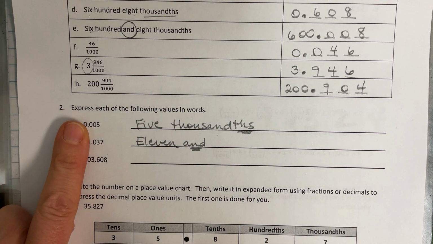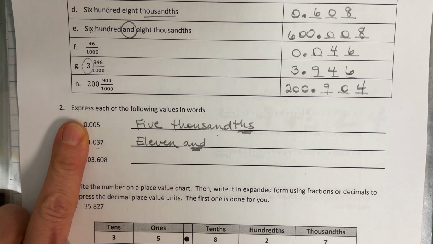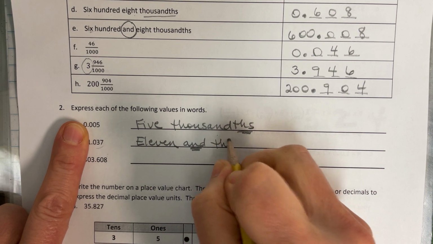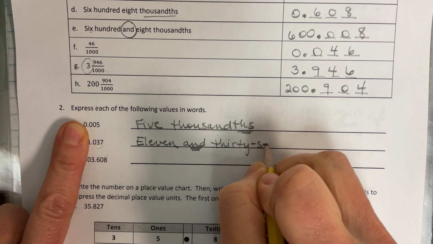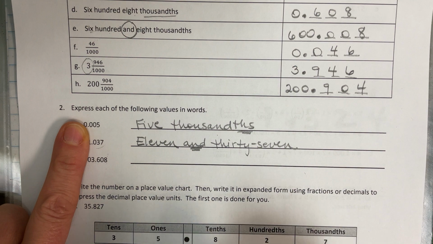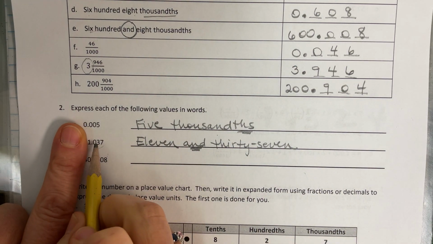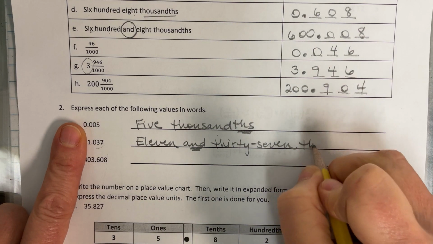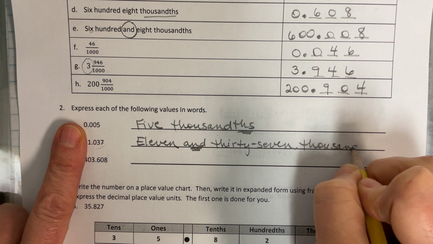Now I'm going to cover up the whole number. How would you say this number? You'd say 37. So I put 37. And then I have to end with the place that the decimal ends in. Remember, this is tenths, hundredths, thousandths. It ends in the thousandths place. So I have to write that at the end of my number.